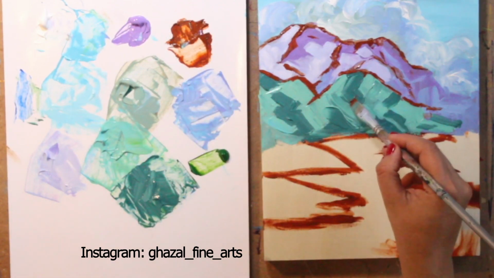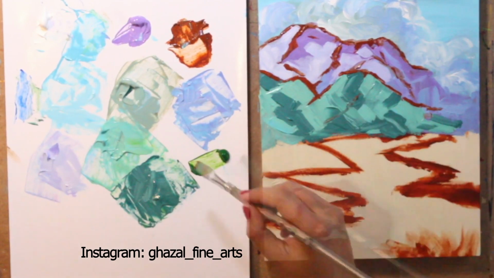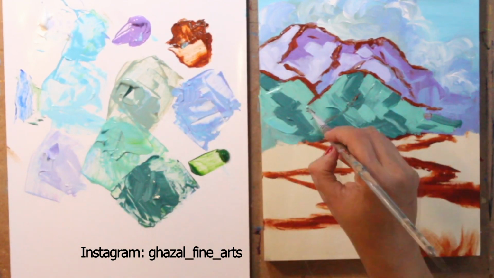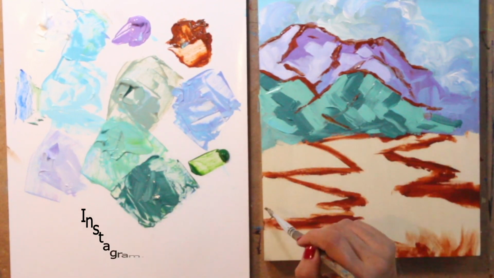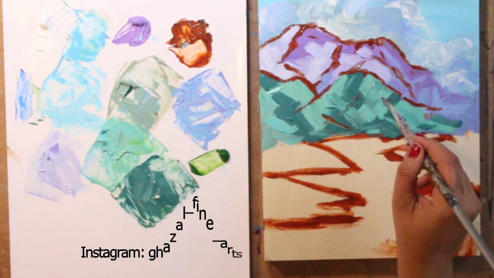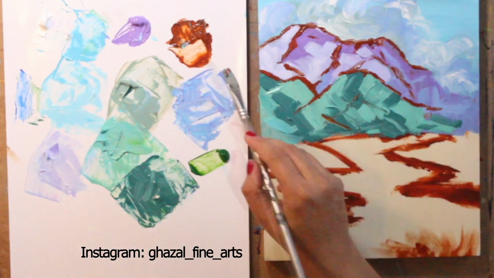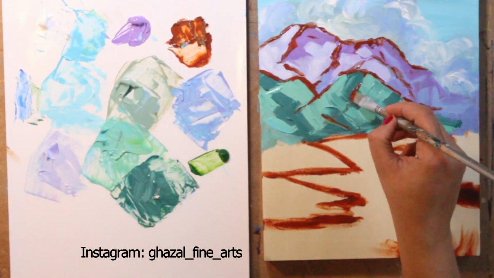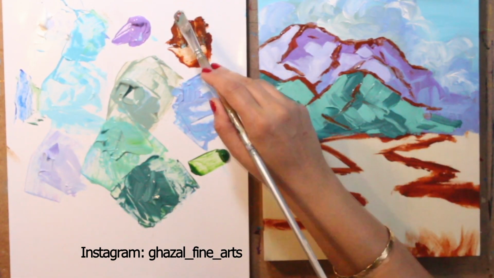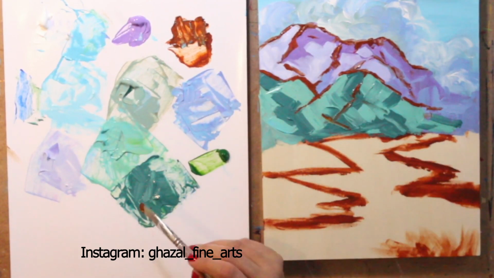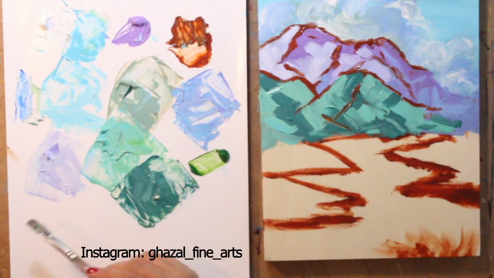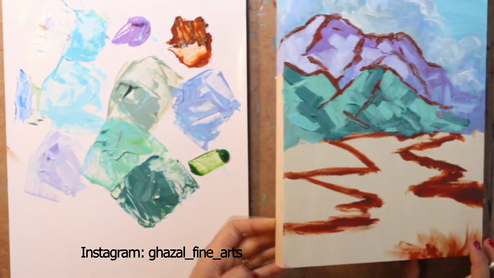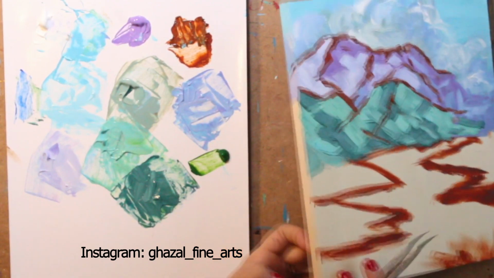So a little bit here. And it's better everything be dry to add these details on top. So this is about the second trees. Clean the napkin, your brush. So I'm going to move with the edges.